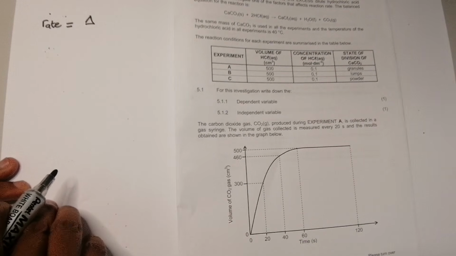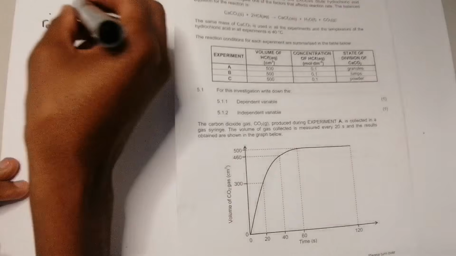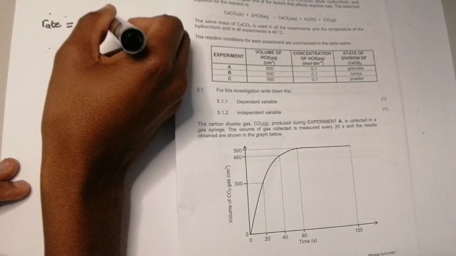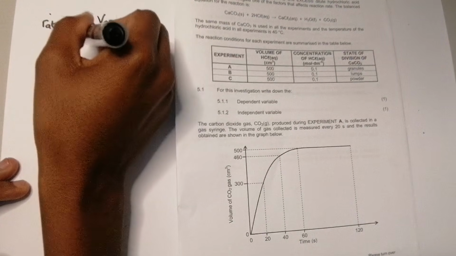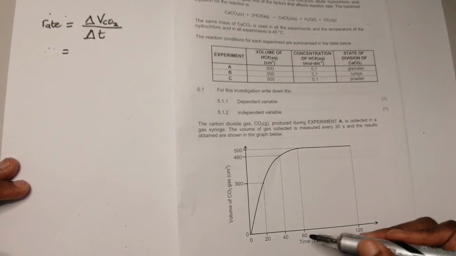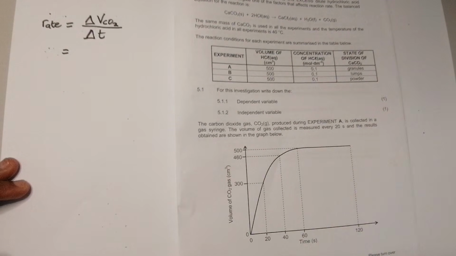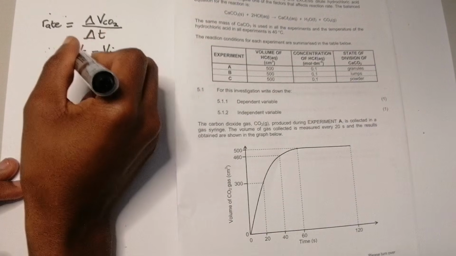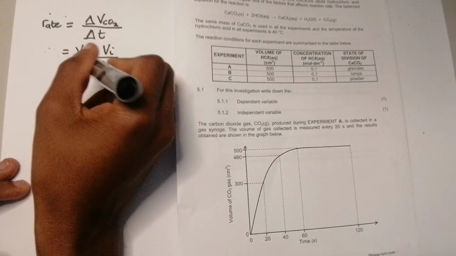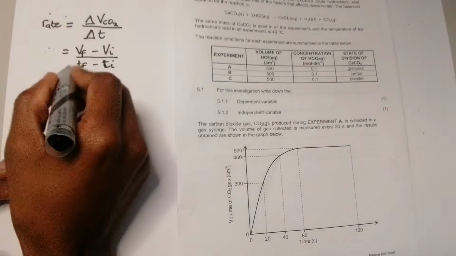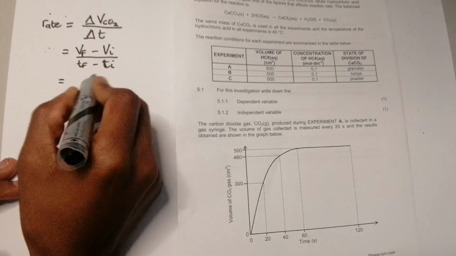So it's the change in volume of carbon dioxide divided by the change in time. That's going to be volume final minus volume initial, divided by time final minus time initial. So that's the change in volume divided by change in time.